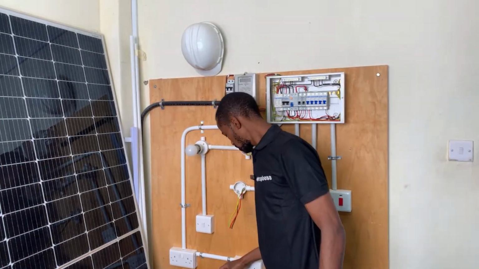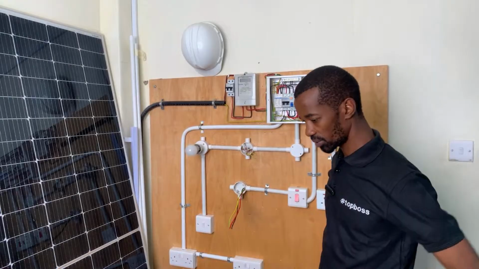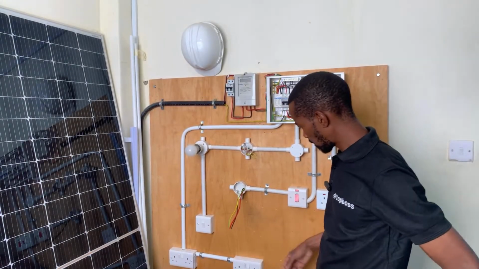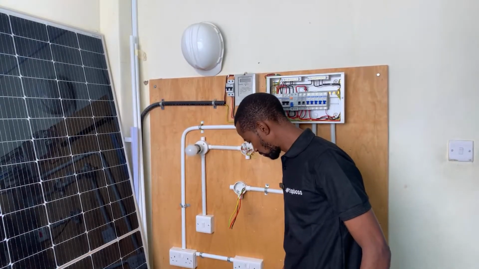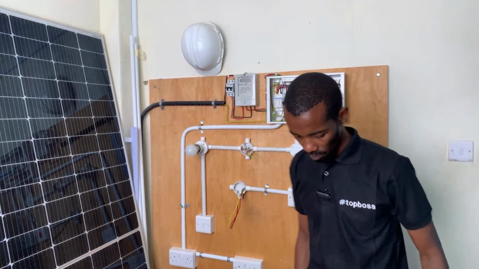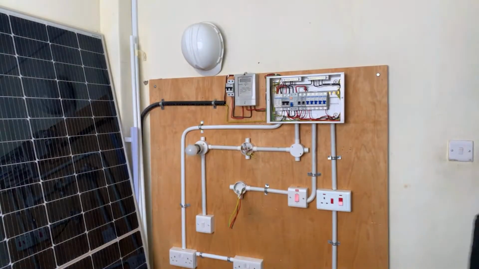So assuming this was going back to the consumer unit, and assuming it was a ring, and then we have an extension from one of the sockets, then we give it a name. So that's why I'm asking, what is that name?